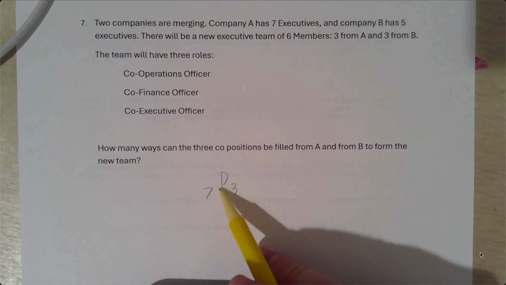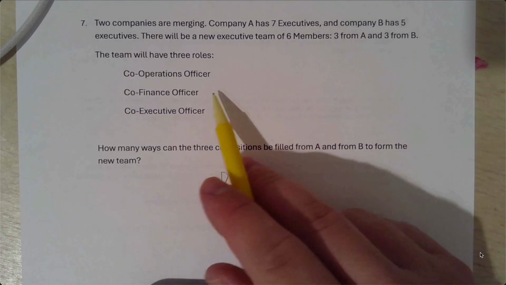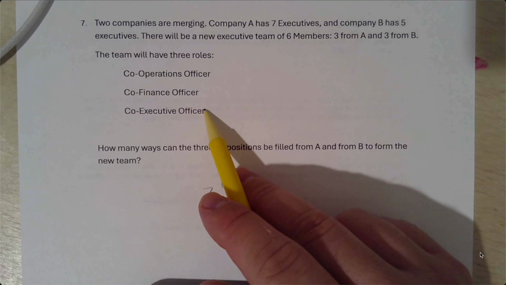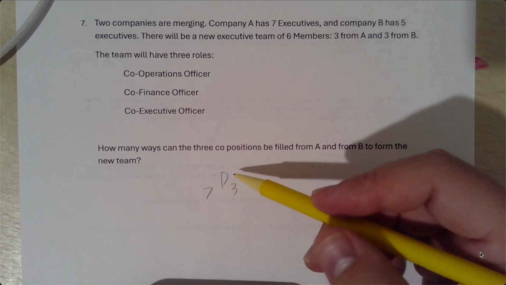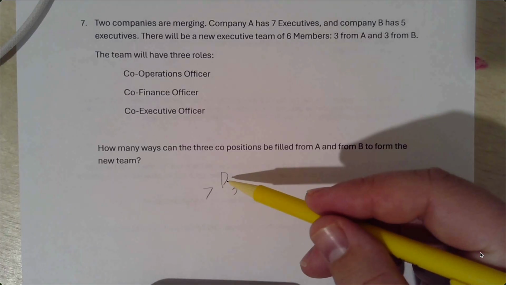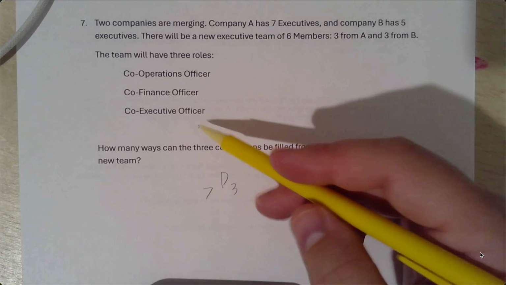Because from company A with 7 executives, 3 of them will be chosen to be essentially, again, an operations officer, a finance officer, an executive officer. And the reason this is a permutation and not just a combination is because we're not only choosing 3, but we're then assigning those 3 distinct roles after the fact.